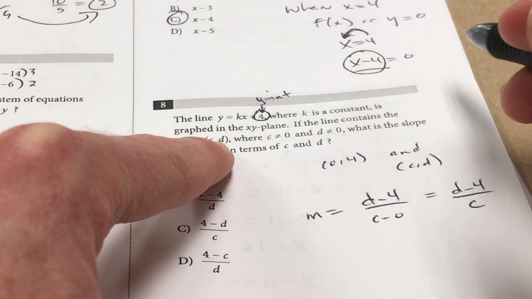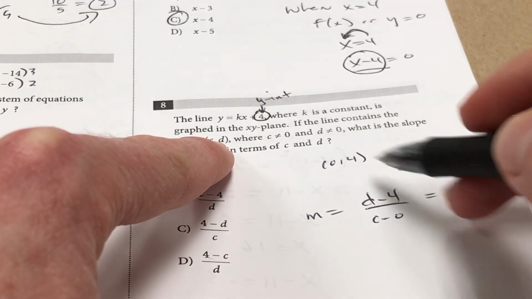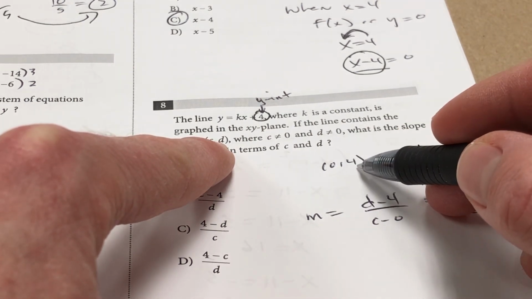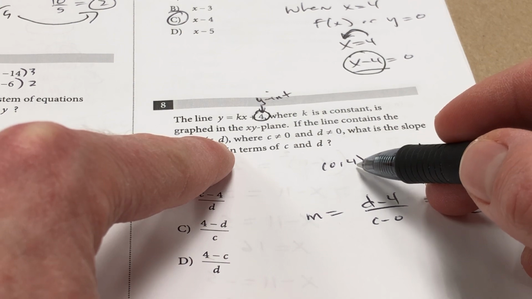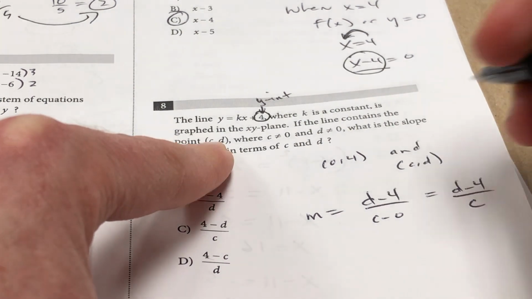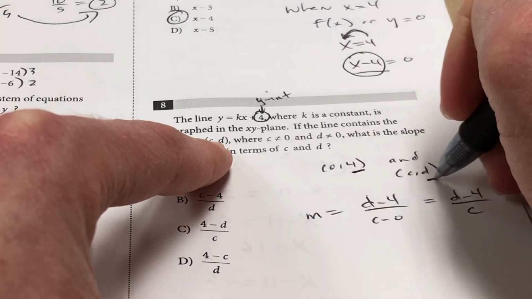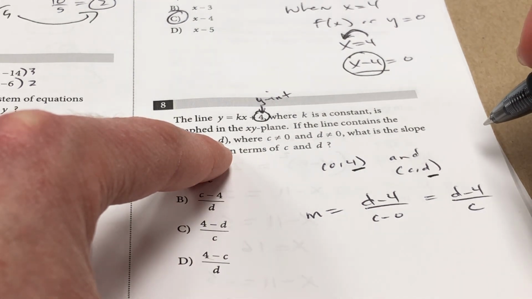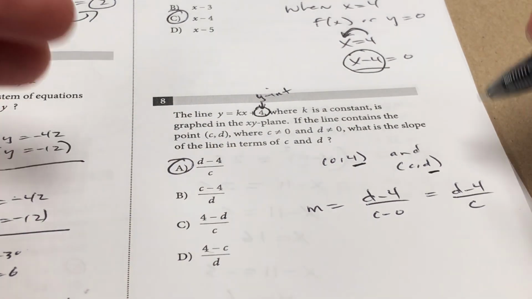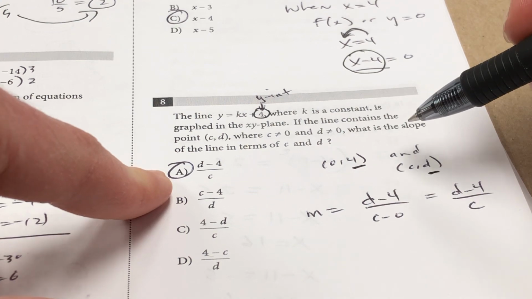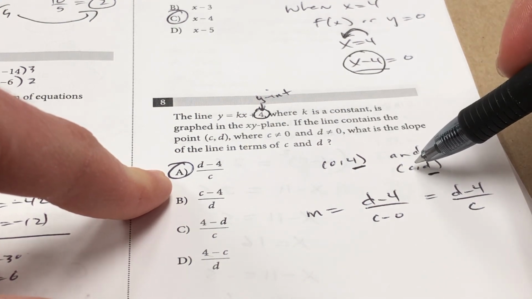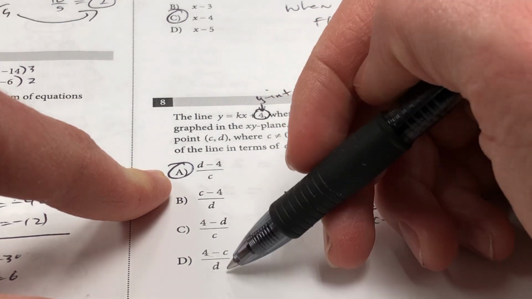The y-intercept is when x is 0. When x is 0, y is 4. So you're actually given 2 points here. And if I have 2 points, I can find the slope. The slope is the difference of the y's over the difference of the x's. Now, take a look here. Notice how c is an x and it's down below. Notice how I had no negatives in the denominator.